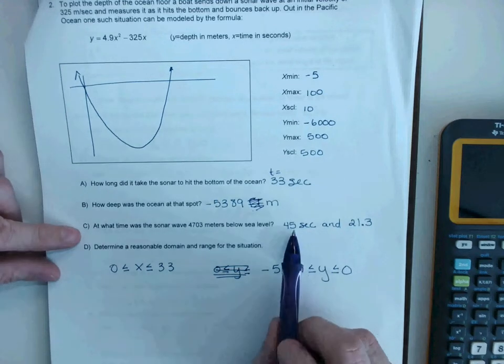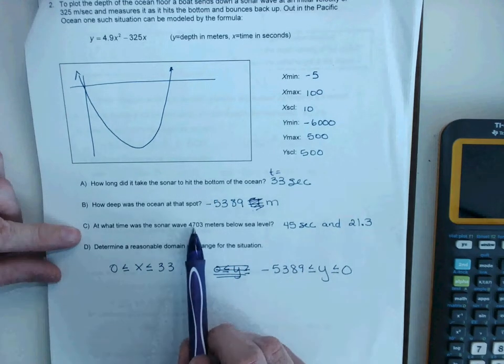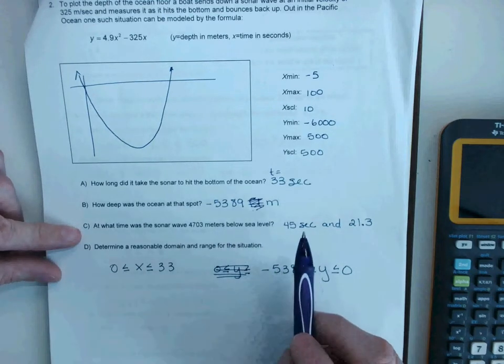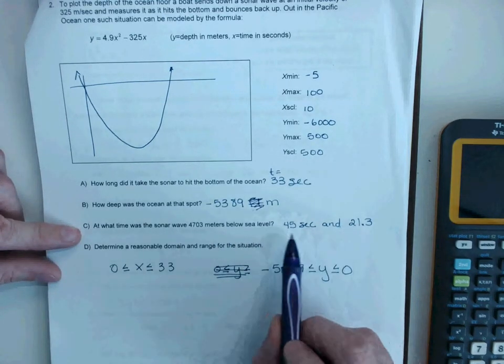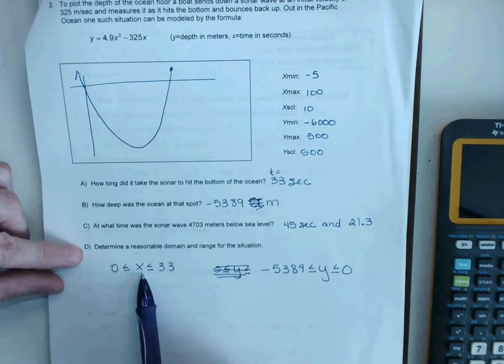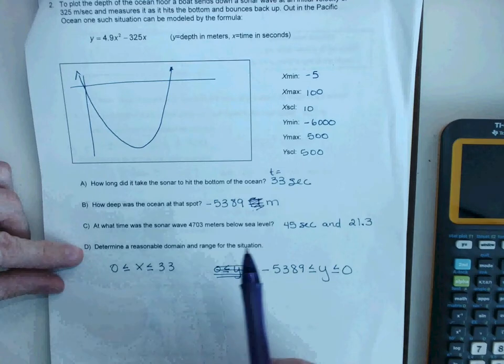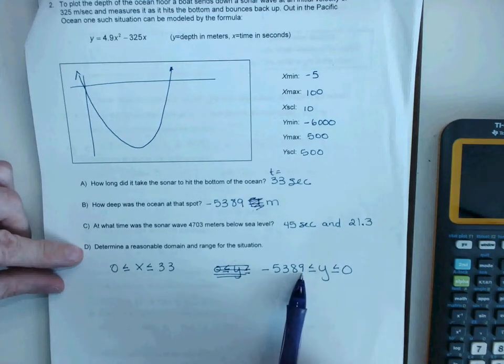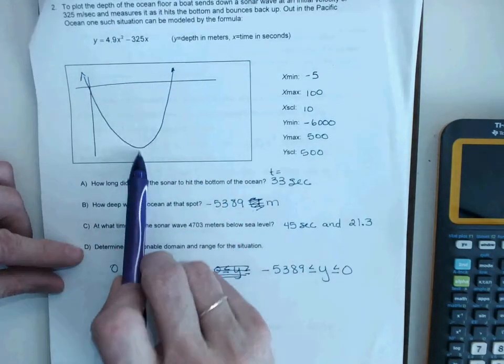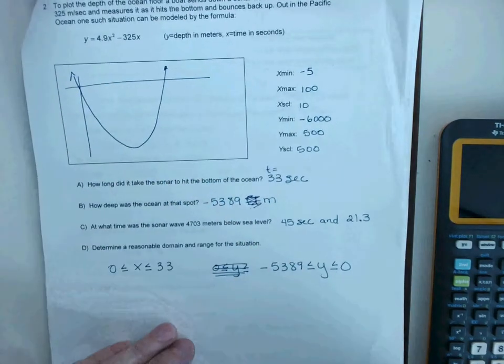And then C, at what time was the sonar wave 4,703 meters below sea level? It was twice, at 45 seconds and at 21.3. And then here's your domain and range: between 0 and 33, and between -5,389 and 0. I counted the sea level as 0, and then this is a negative value.